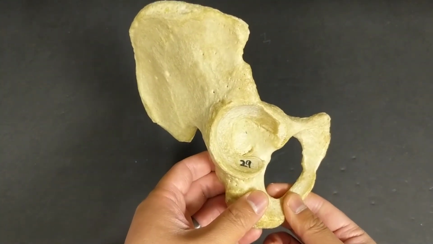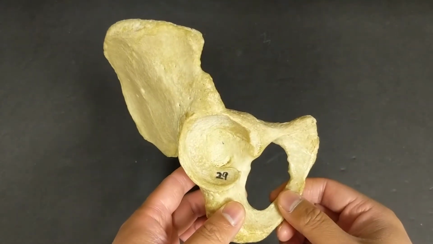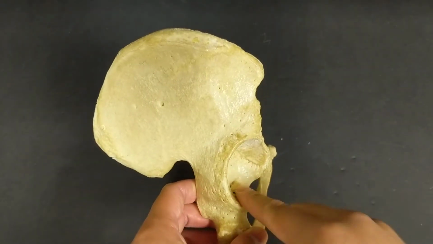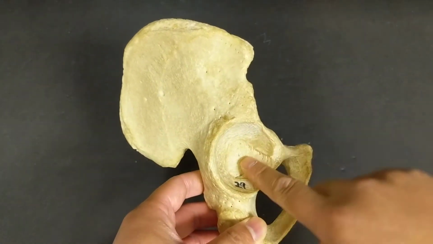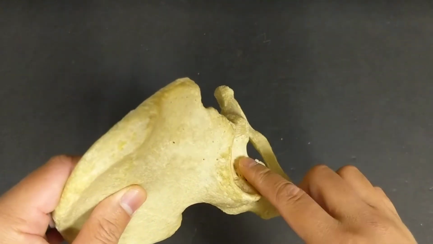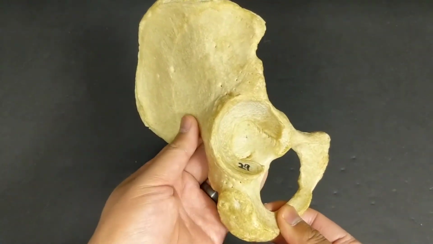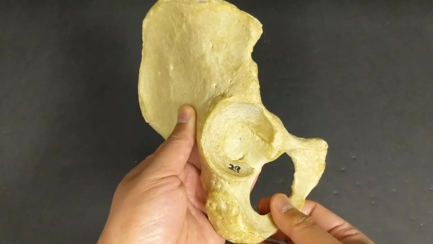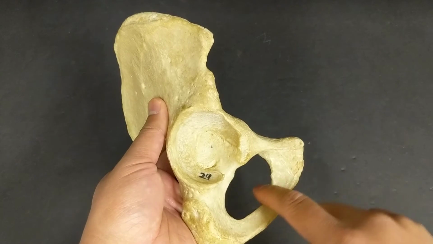Now, really quickly, before we look at the specific landmarks of each of those bones, let's look at some shared landmarks first. First of all, you have this large, rounded depression inside of here. This is called the acetabulum. The acetabulum is able to fit a very round, ball-shaped structure, which is the head of the femur. So the head of the femur and the acetabulum of the coxal bone fit together to form the hip joint.